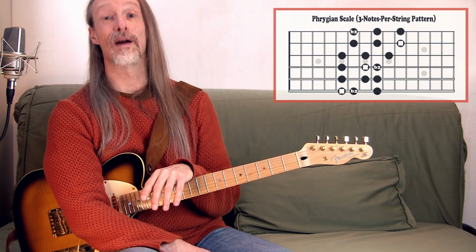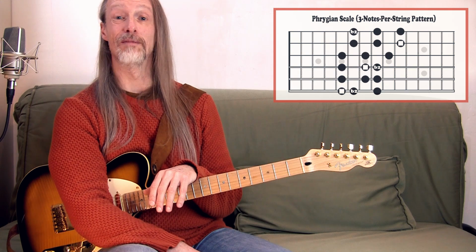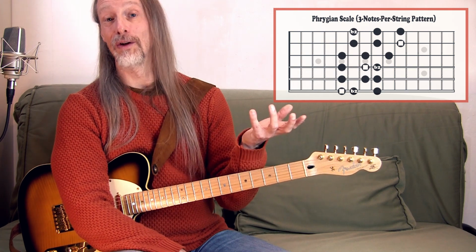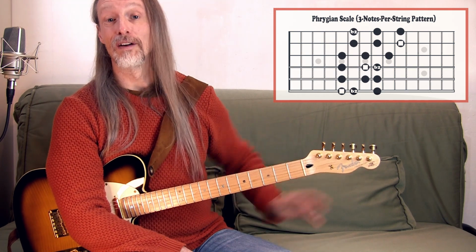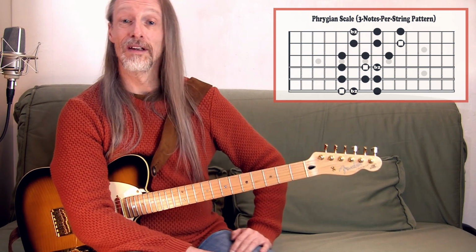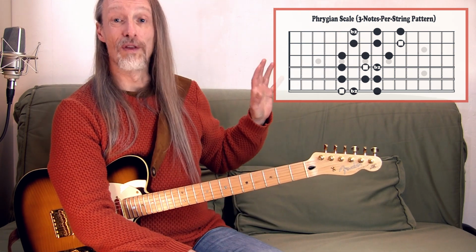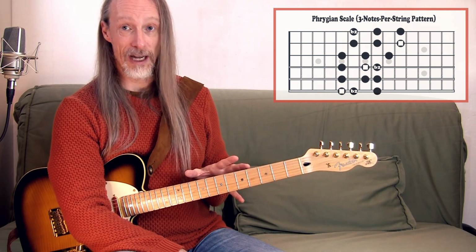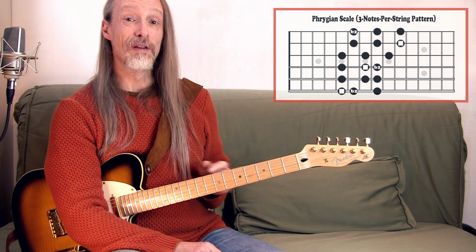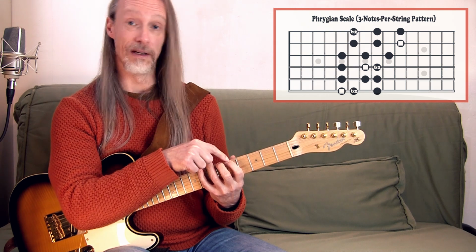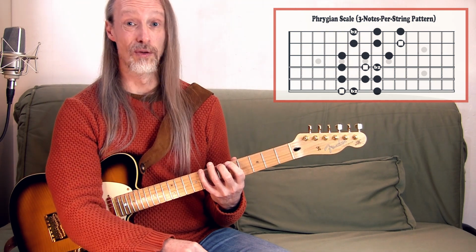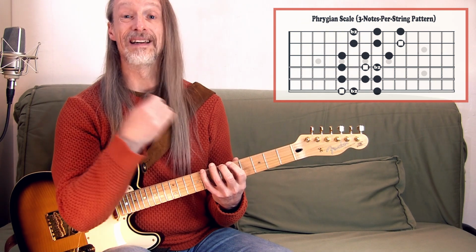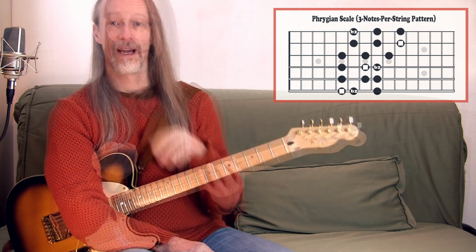If you have watched my former videos about the Ionian and Dorian mode, you have already learned 2 other 3 notes per string scale shapes, and just like with them, you can play all modes with this scale shape. But if you define the starting note here, the A, as the root, then this scale shape is the Phrygian scale. And now let's talk about the Gambale method.